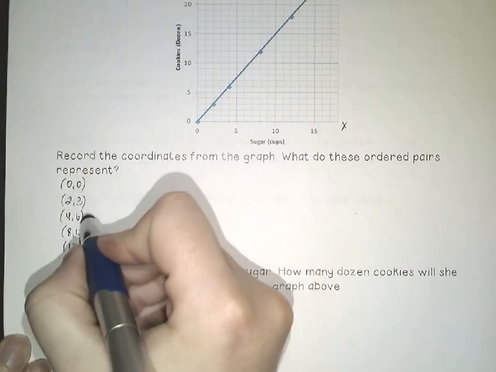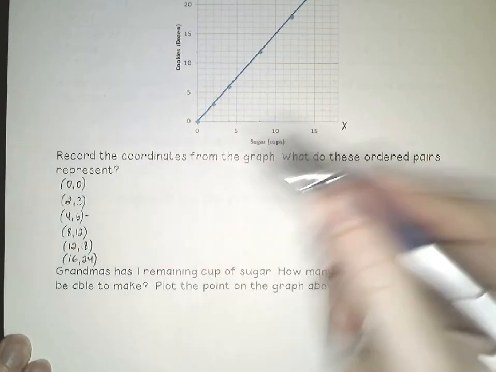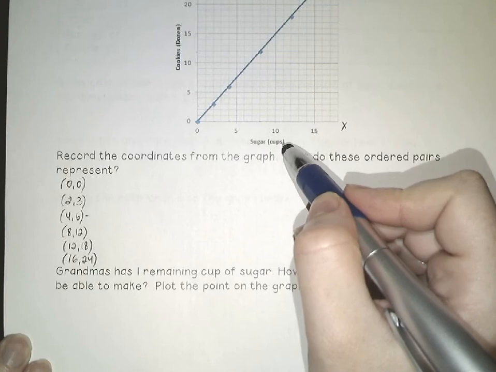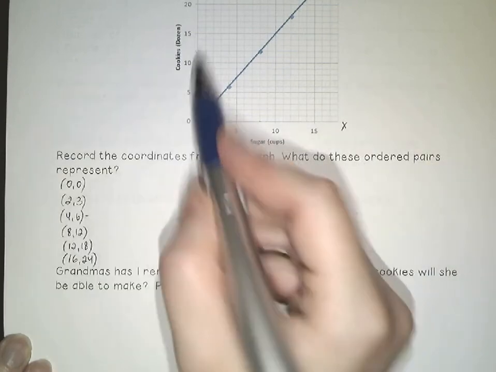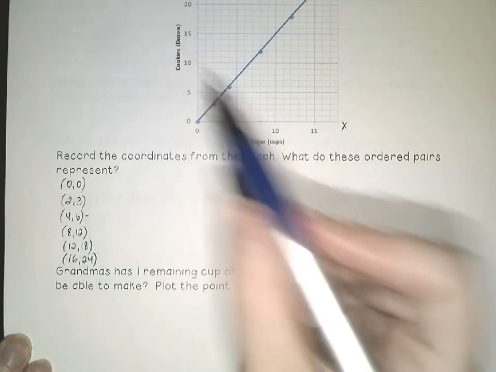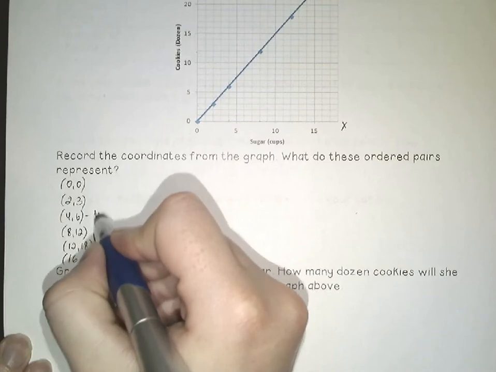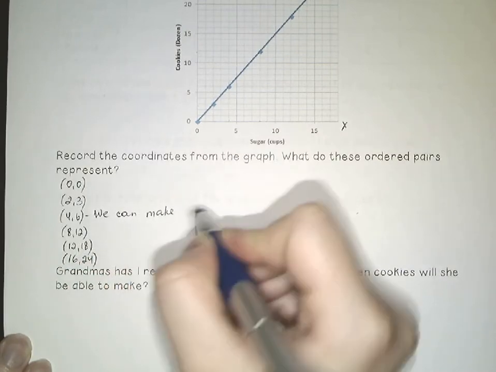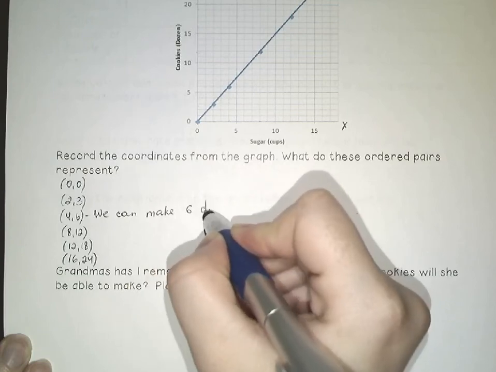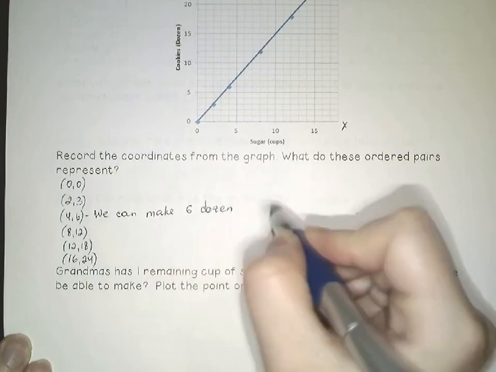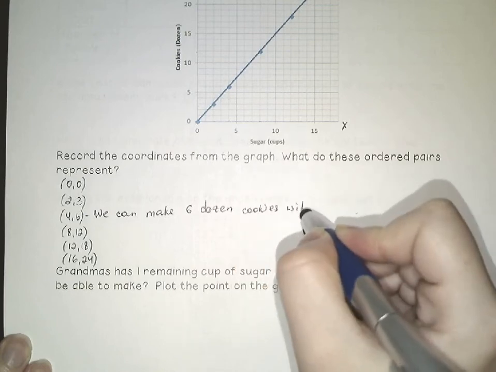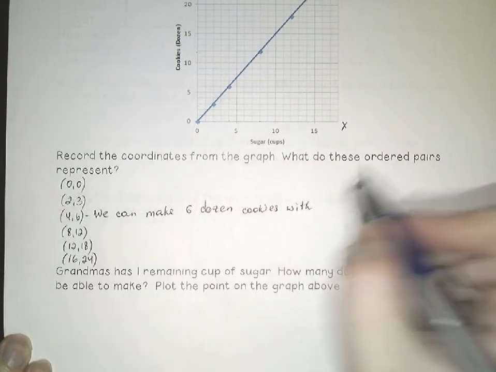So let's pick 4, 6. 4 on the x-axis is the cups of sugar, and 6 on the y-axis represents the dozen cookies. So we can say that we can make 6 dozen cookies with 4 cups of sugar.